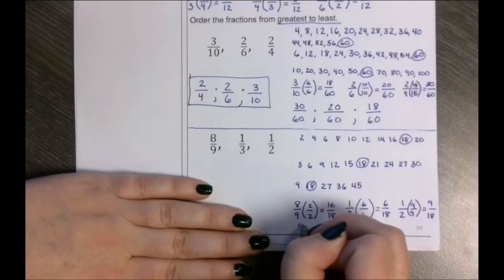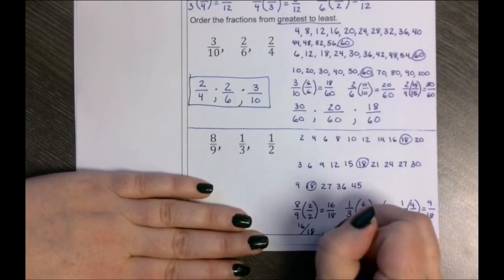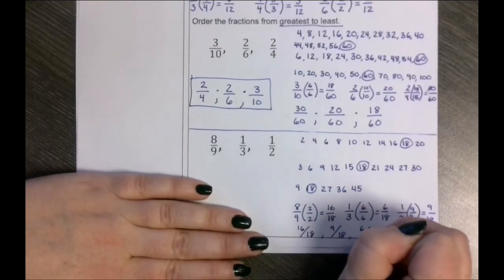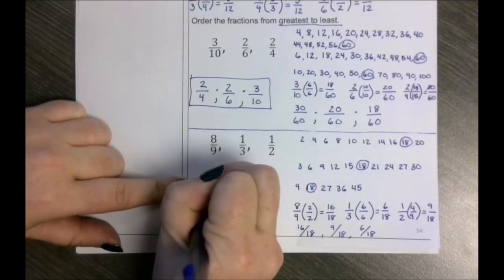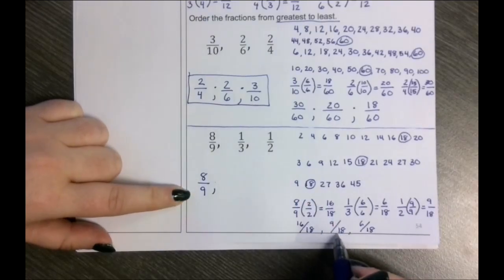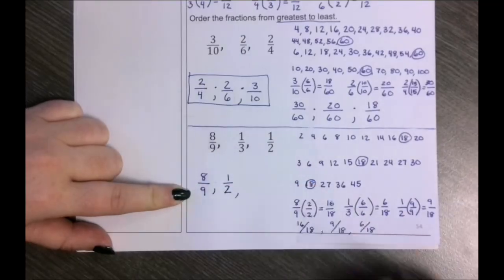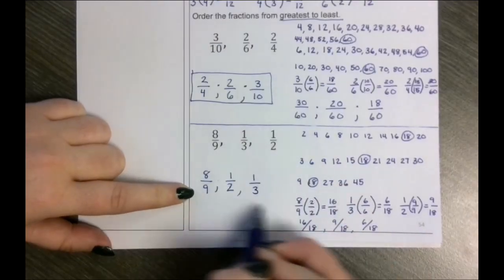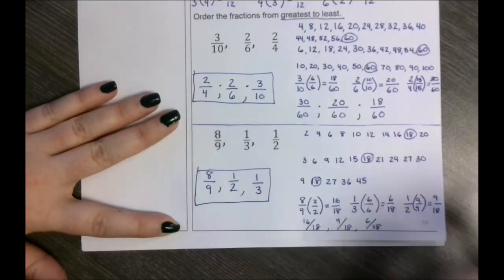16/18 is the biggest, followed by 9/18, and lastly 6/18. So then I come over here. 16/18 was 8/9. Then 9/18 is 1/2. And then 6/18 is 1/3. And you can either do commas in between or semicolons, either way. You'll see it both ways.